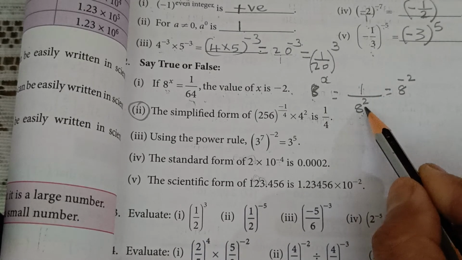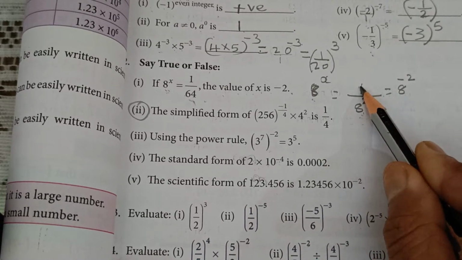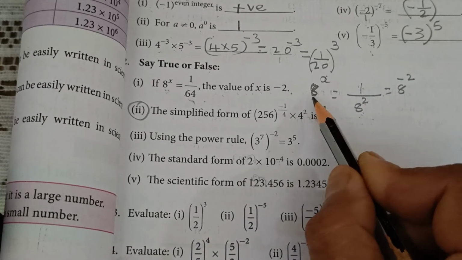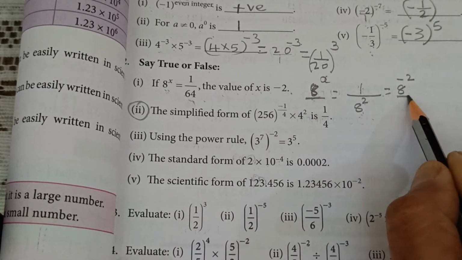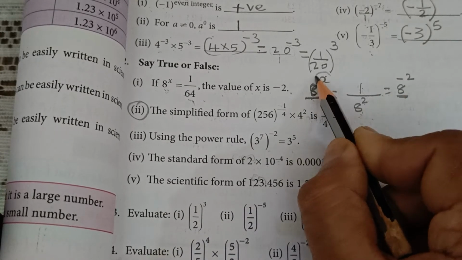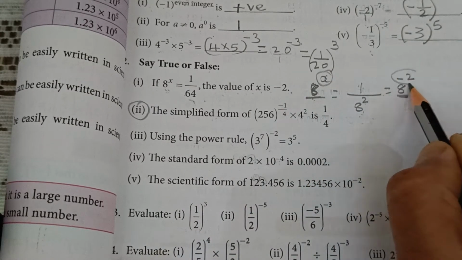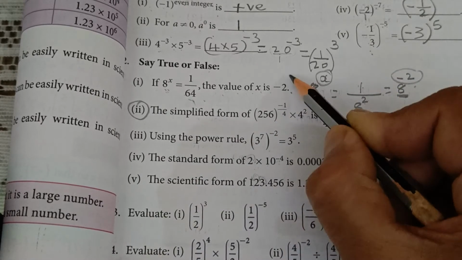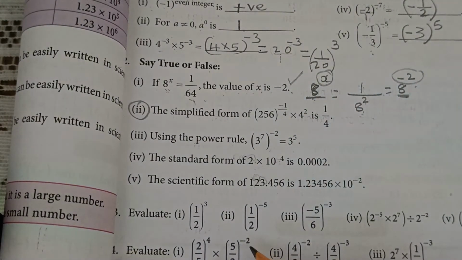From the denominator, if you take it to numerator also, the sign changes. 8 square is the denominator. When you take it to the numerator, it becomes 8 power minus 2. Now compare this. 8 power x equal to 8 power minus 2. Bases are same. Therefore, even the powers should be same. Therefore, x is equal to minus 2. The answer is correct. This is true. Okay.